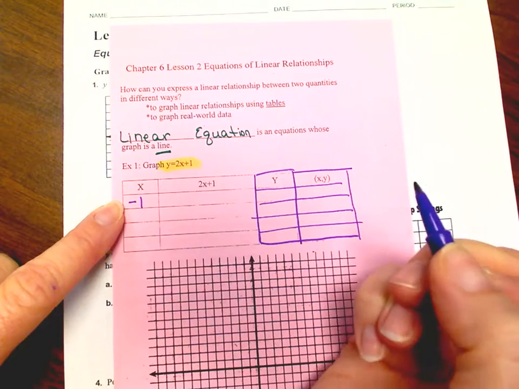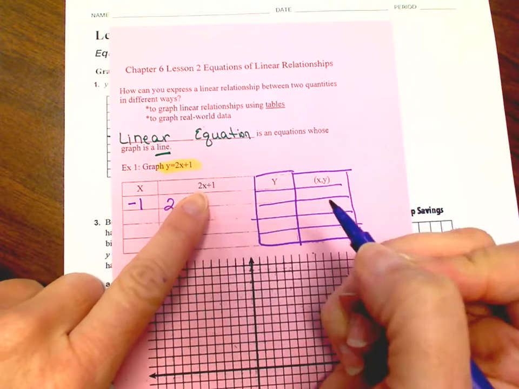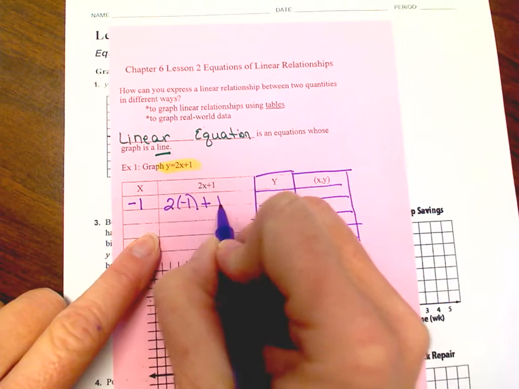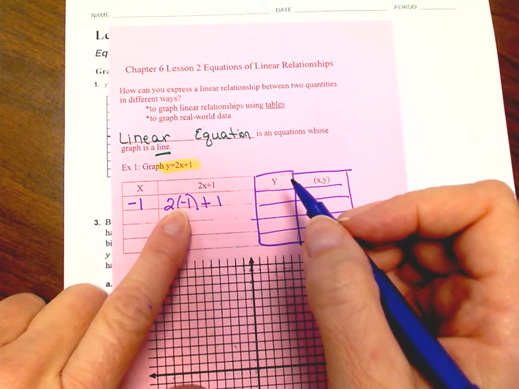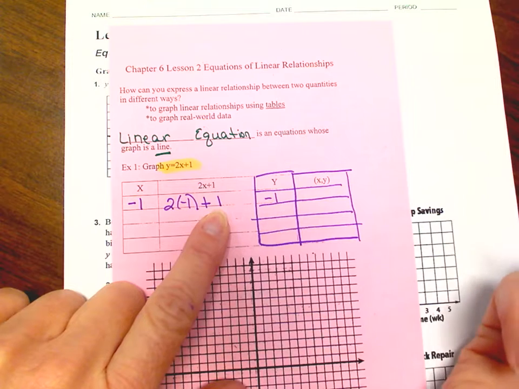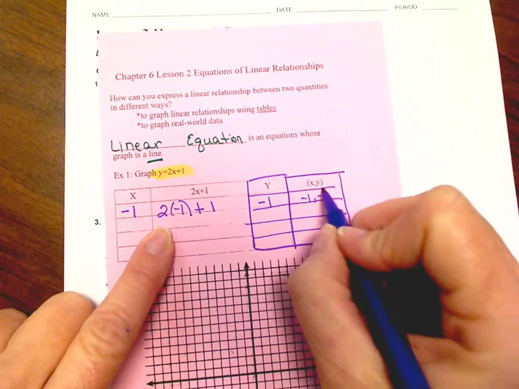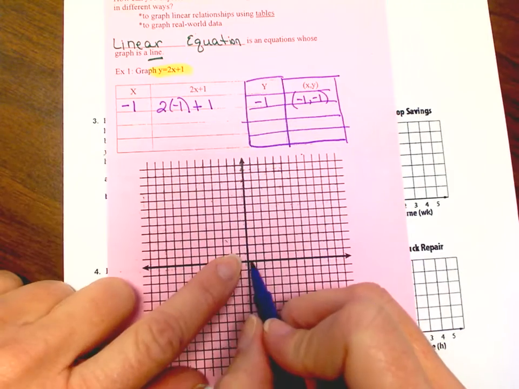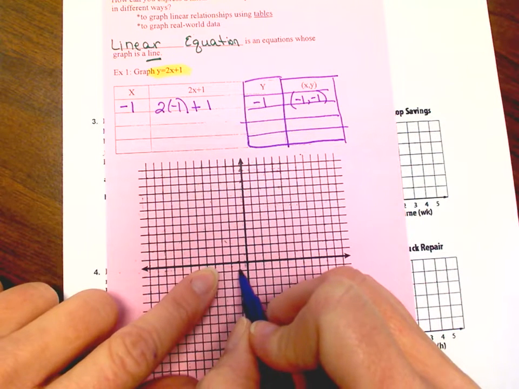So if x is -1, let's write our formula: 2 times -1 plus 1. And what does this equal for y? 2 times the -1 is -2, plus 1 would be -1. So my point would be (-1, -1). So I would come down here and I could graph (-1, -1).